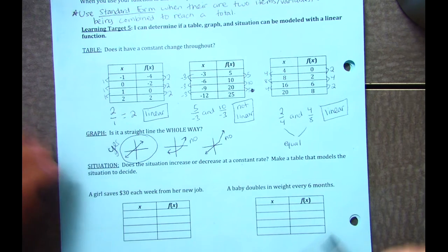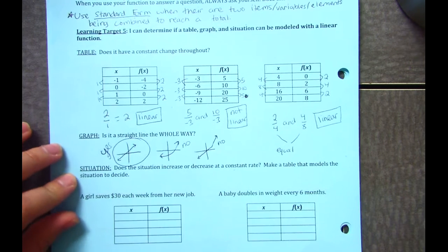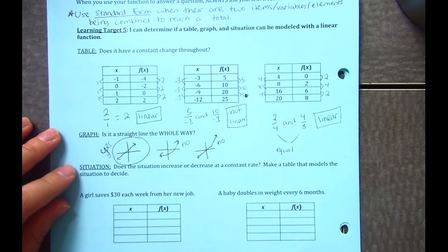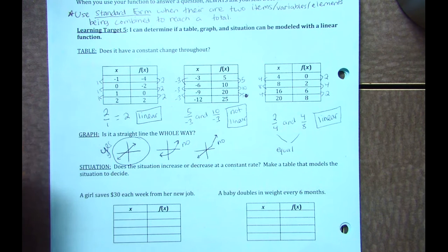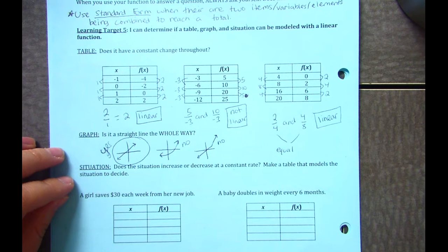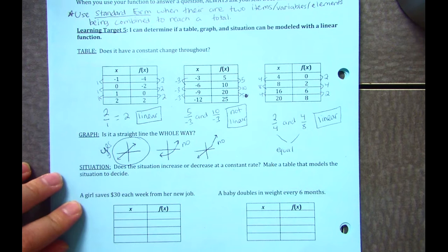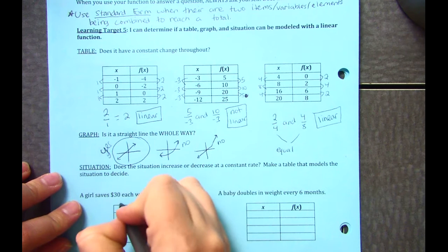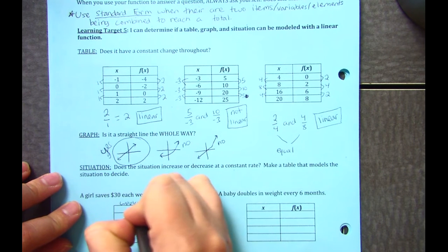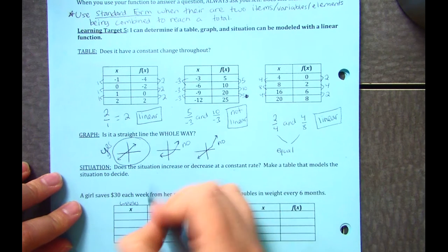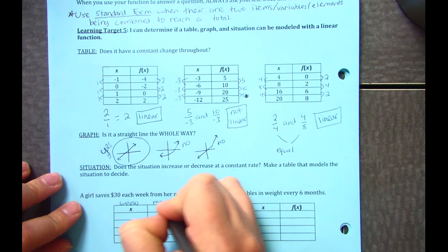For a situation, you have to really think about the situation and then ask yourself, does the situation increase or decrease at a constant rate the whole way? Sometimes it's good to make a table that models the situation to decide. So if you think about this situation, let's say a girl saves $30 each week from her new job. The independent variable would be how many weeks she saves. The dependent variable would be the amount of money that she has.